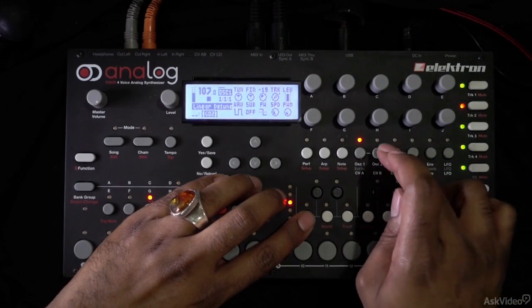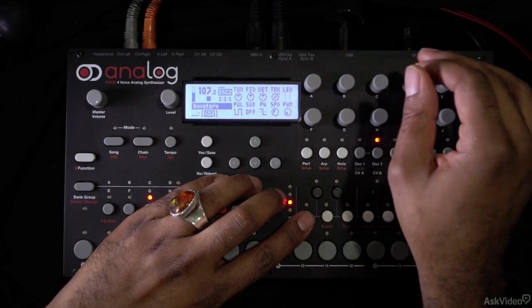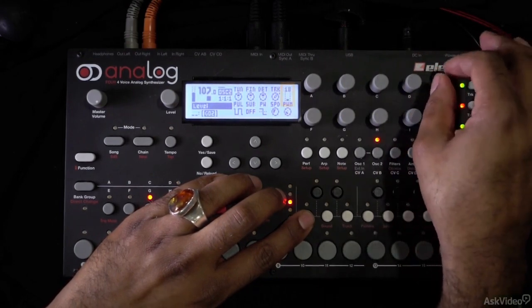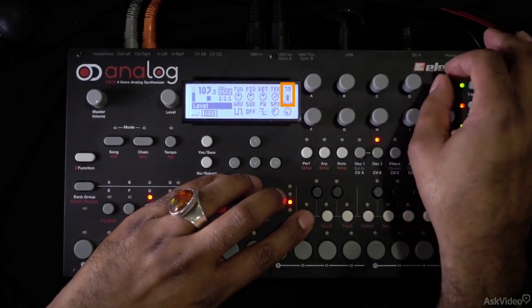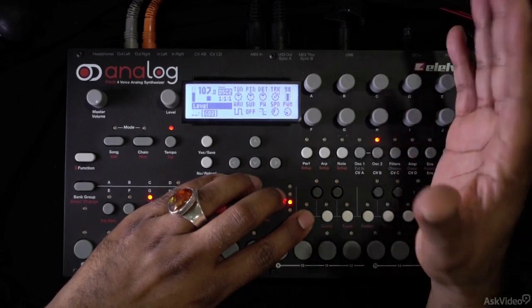I'm going to bring in oscillator 2. And with this one, I will also use a pulse wave. I'm going to turn this oscillator up. And already, since the first oscillator is a little bit flatter than this one, we can hear this kind of a chorusy sort of sound.